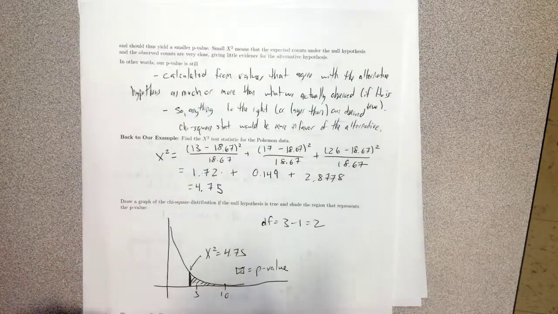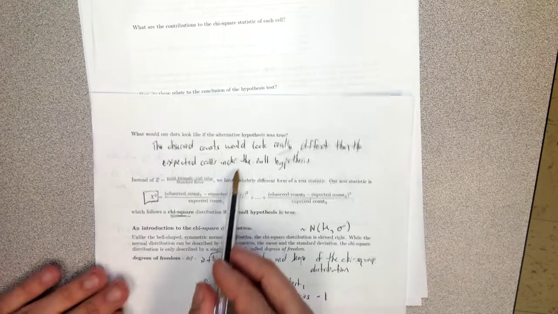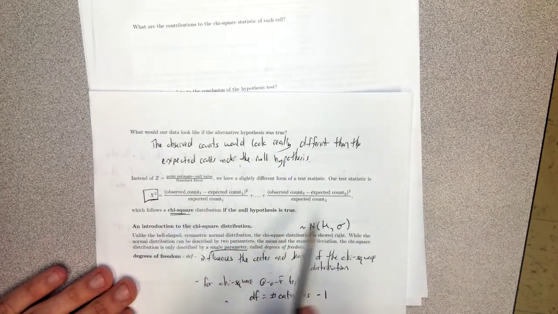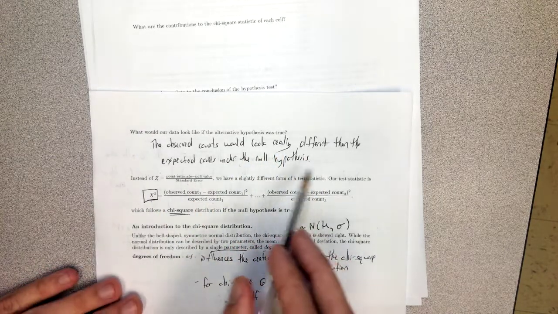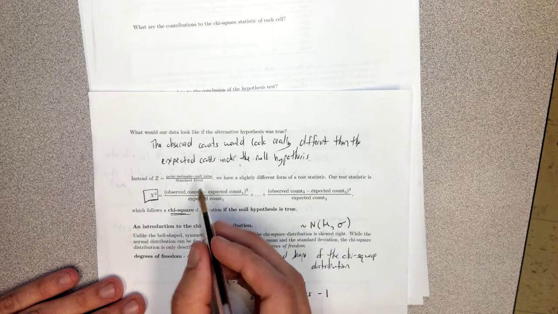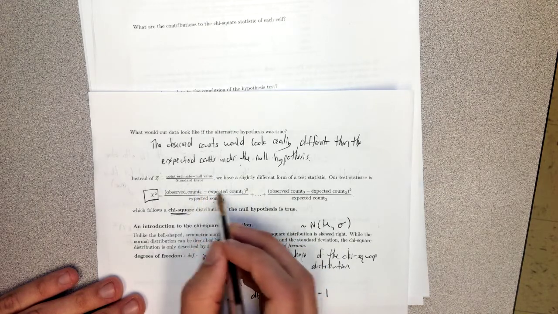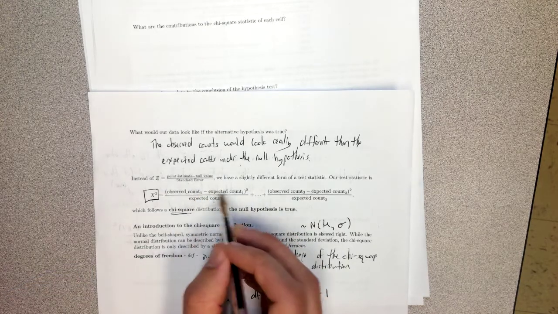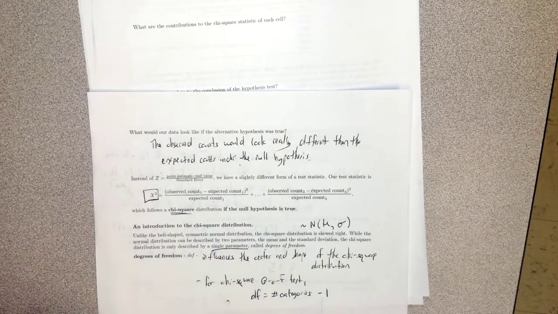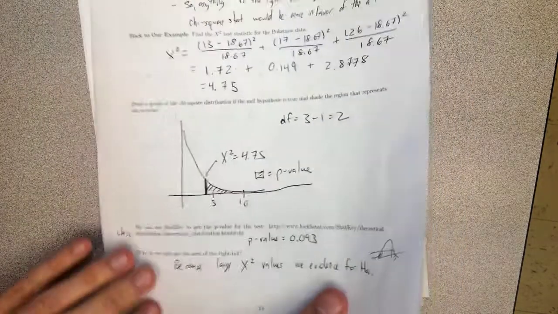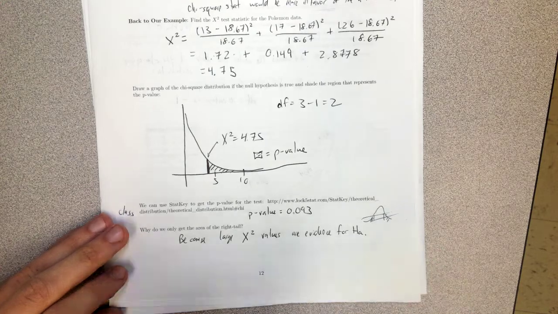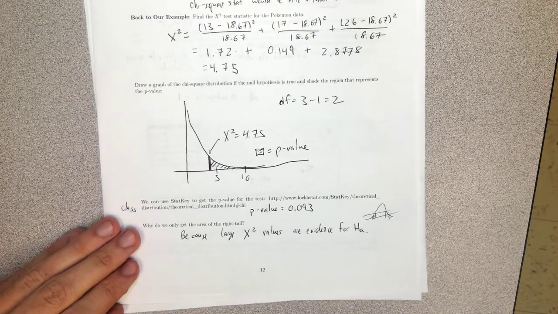But now, since we reasoned on the previous page that the observed counts would only look really different than the expected counts if the alternative hypothesis were true, the chi-square would be large, and so only large chi-square would be evidence of our alternative hypothesis.